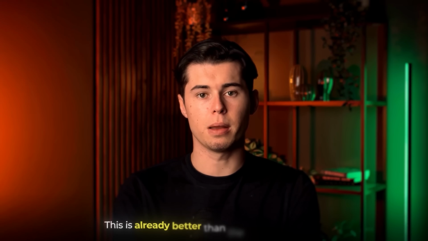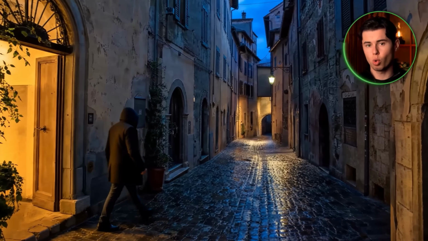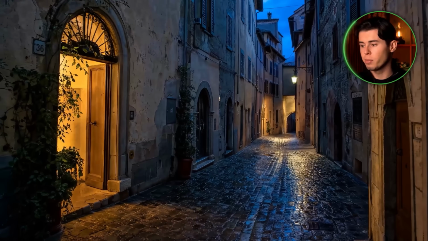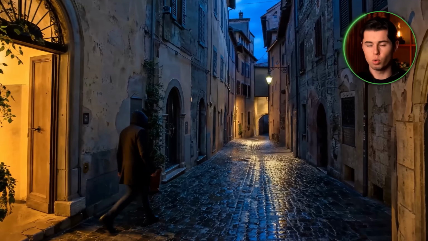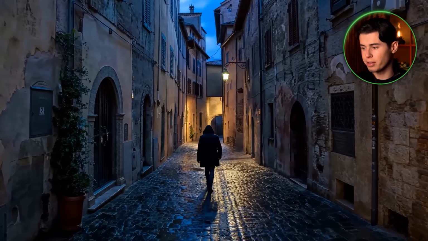This is already better than the previous videos. The realism from the original image carries through, and the whole thing looks like it was actually captured with a camera. And because the video begins on my frame, the opening is precisely what I designed, and the motion just picks up from there instead of the model guessing the entire scene.